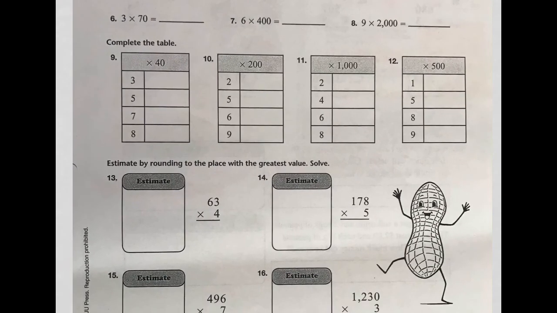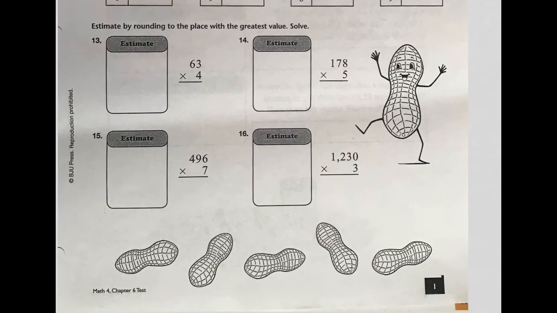All right, so then this next part, you're going to estimate to the greatest place value. Basically, all that is this first number right here, and then you're going to solve. If you do not estimate to the greatest place value, that means you have one digit and the rest would be zeros. It will get marked wrong because we talked about that the whole chapter.